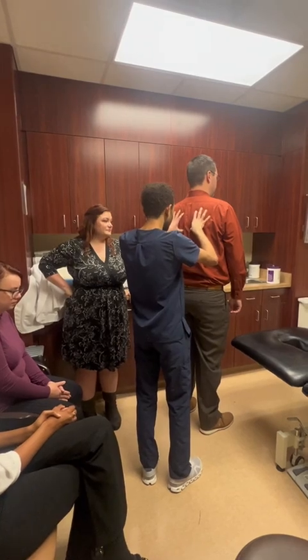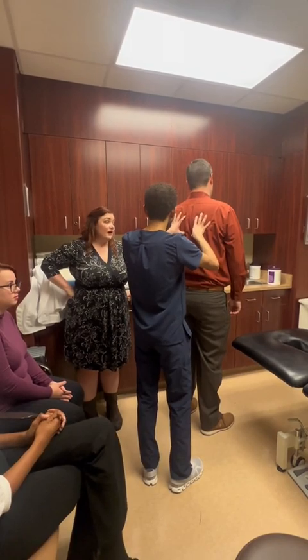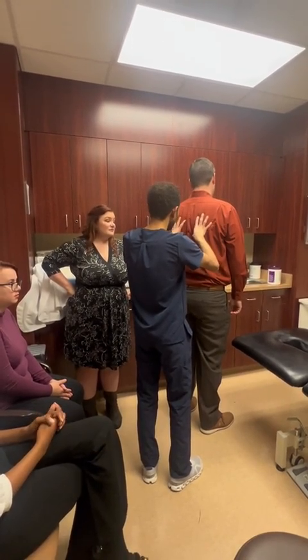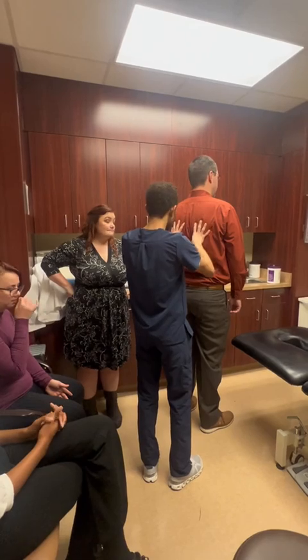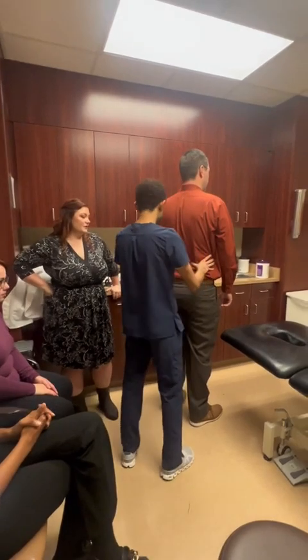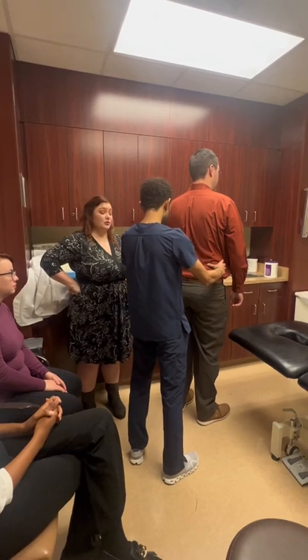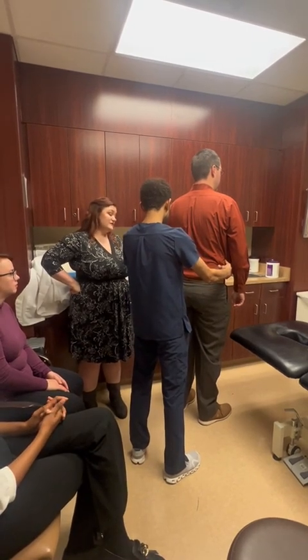This side's fine, it's just tight, but it still feels like bony structures. I want to put them out so I can compare. And then find his iliac crest. Don't just go to the PSIS until you're comfortable knowing where the PSIS is. Always find the iliac crest first.